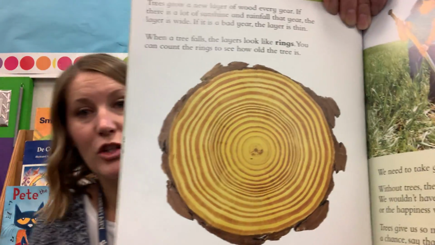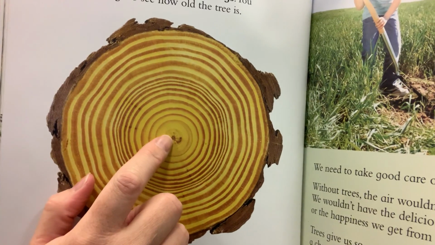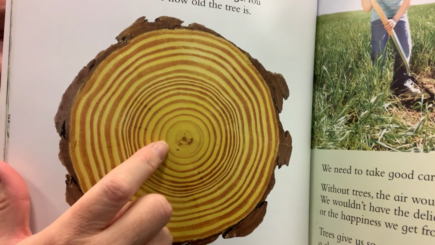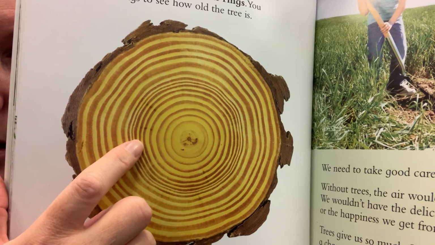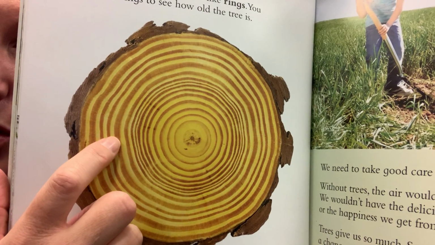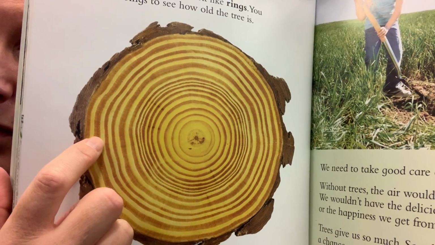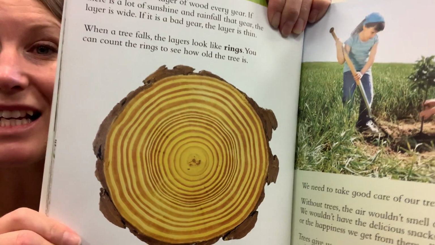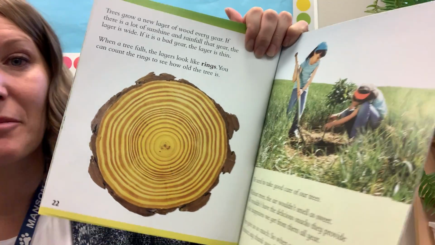All right, you guys ready? We're going to try to count and get nice and close. So sapling, 1, 2, 3, 4, 5, 6, 7, 8, 9, 10, 11, 12, 13, 14, 15, 16. 16 years old is how old this tree was when it was cut.